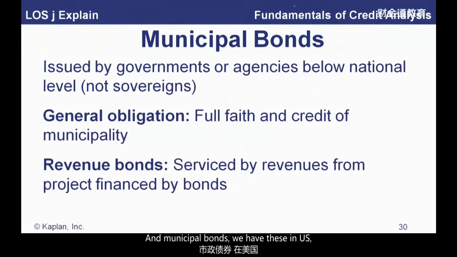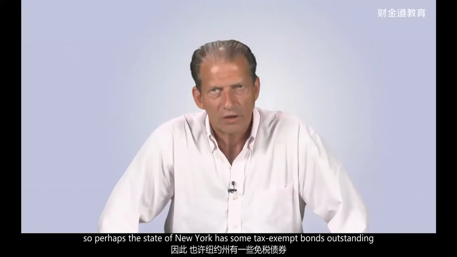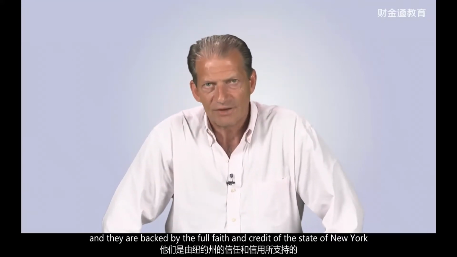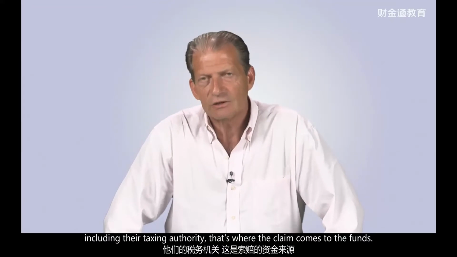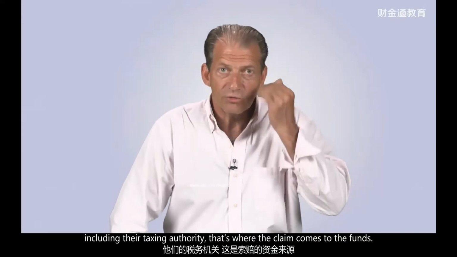over time. And municipal bonds, we have these in the U.S. We've called them tax-exempt bonds. They're issued by governments, agencies, sewer districts, airport projects, things like this. And we have either general obligation bonds, and that's the full faith and credit of the municipality. So perhaps the state of New York has some tax-exempt bonds outstanding, and they are backed by the full faith and credit of the state of New York, including their taxing authority. So that's where the claim comes to the funds.